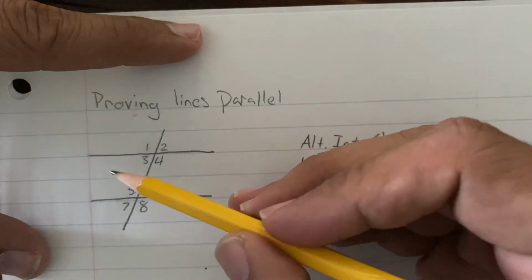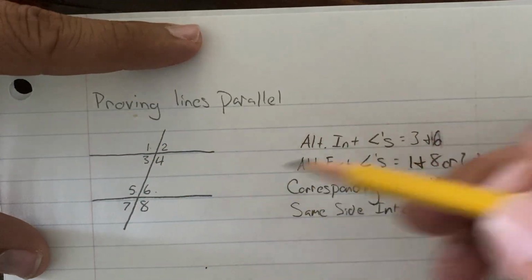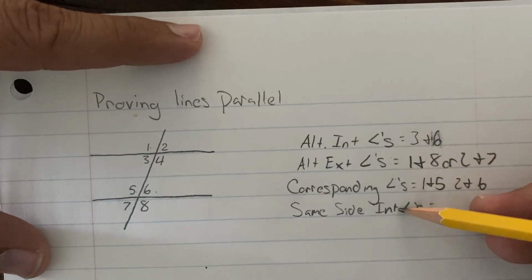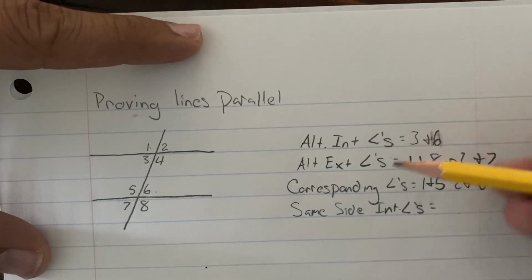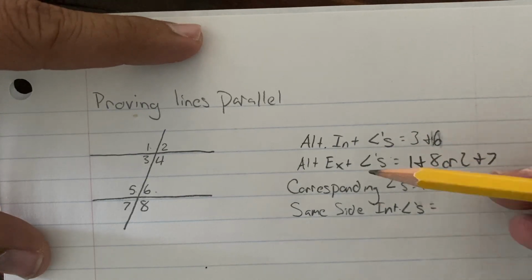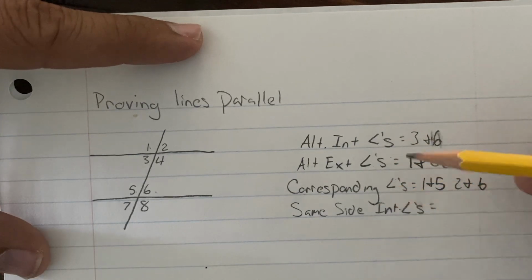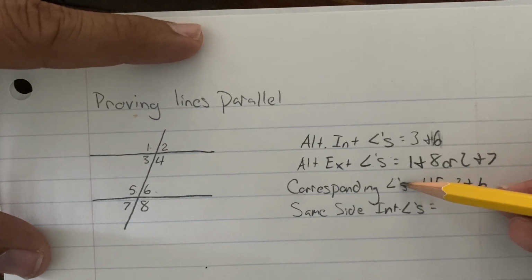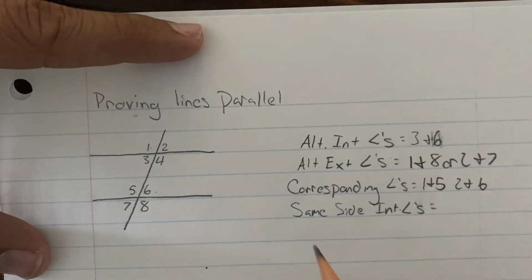Now, if I put an equation in one of these scenarios, you have to find out which one of these they are. If they're alternating interior angles, you have to make them equal to each other. Alternating exterior angles, you have to make them equal to each other. Corresponding angles, you have to make them equal to each other. But same side interior angles are supplementary to each other, meaning you add them together and they equal 180.